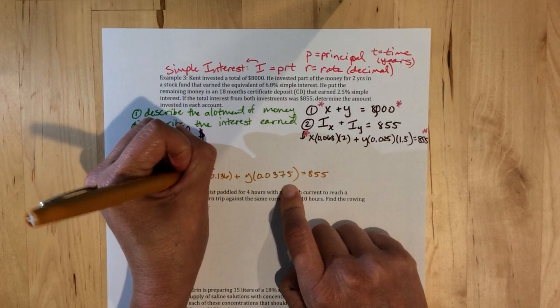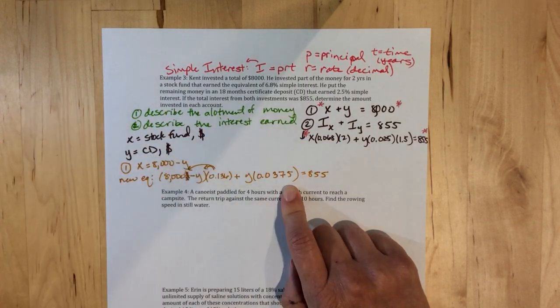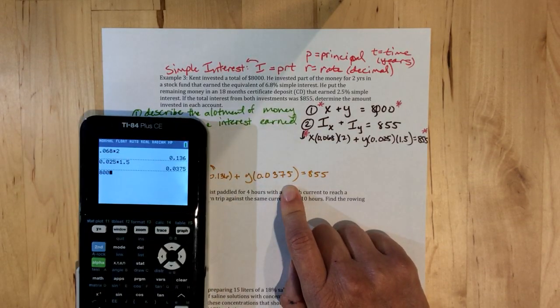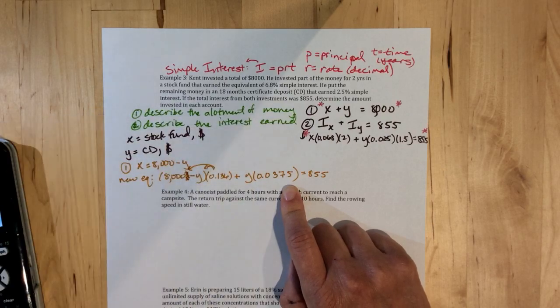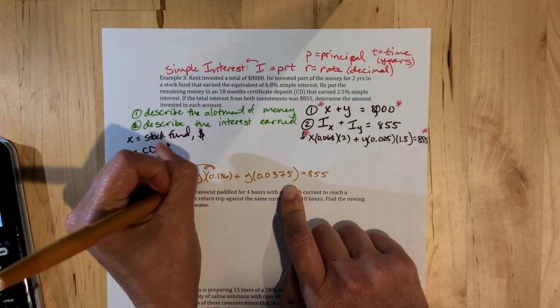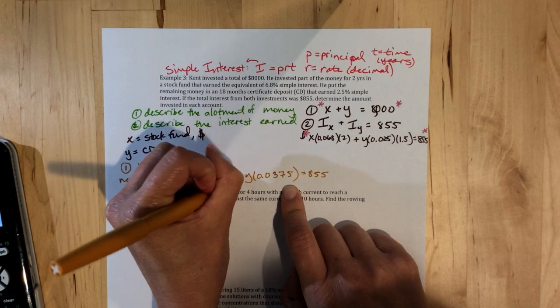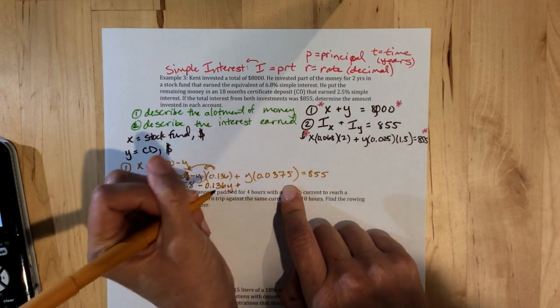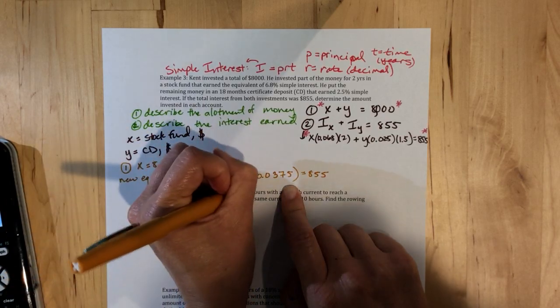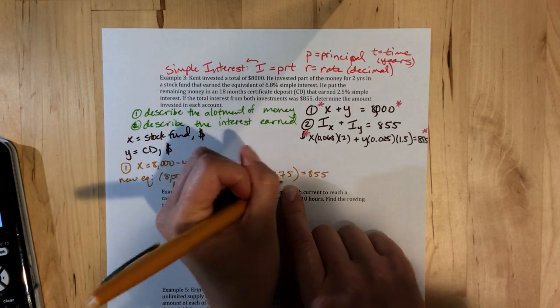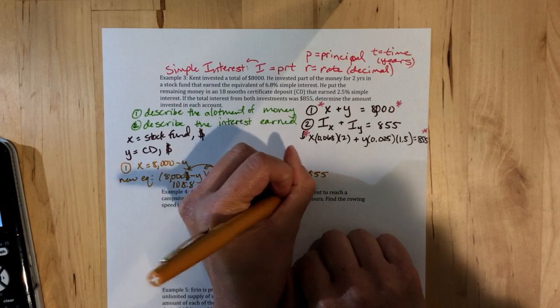But I'm going to distribute. So 8,000 times 0.136 is 108.8, minus 0.136y plus 0.0375y equals 855.